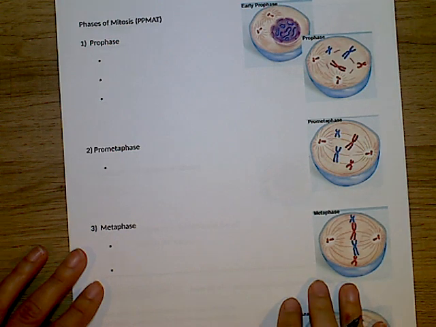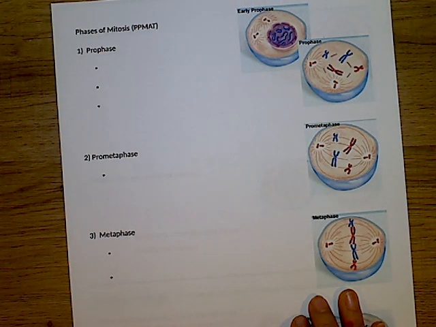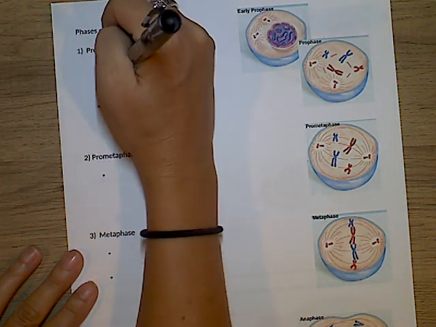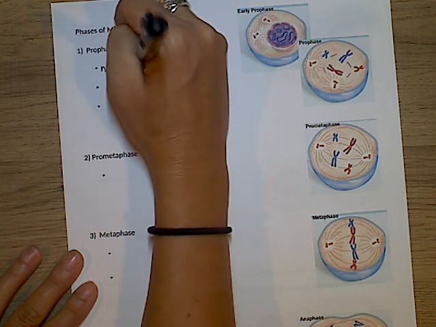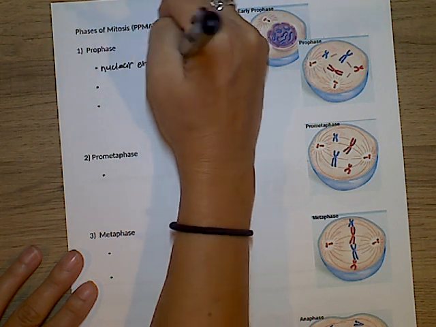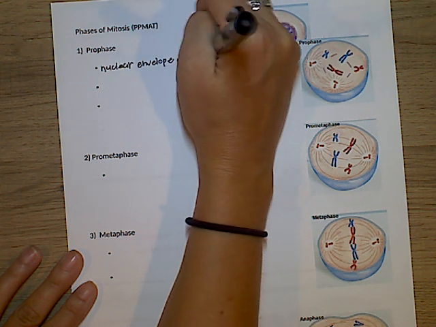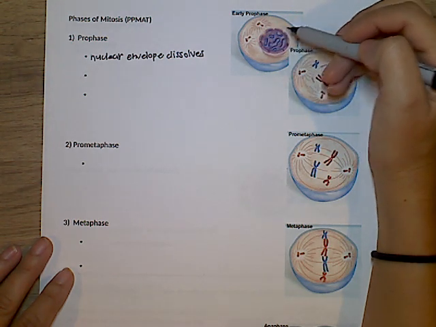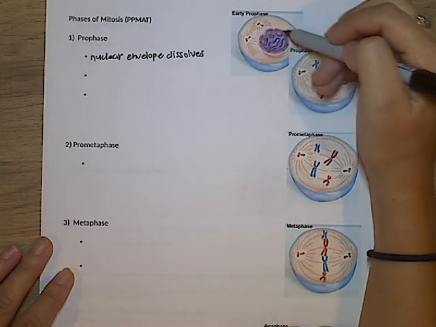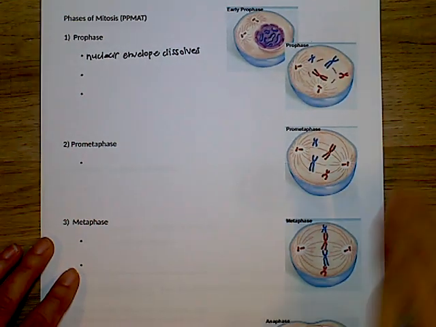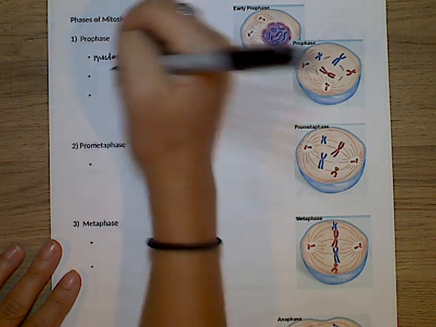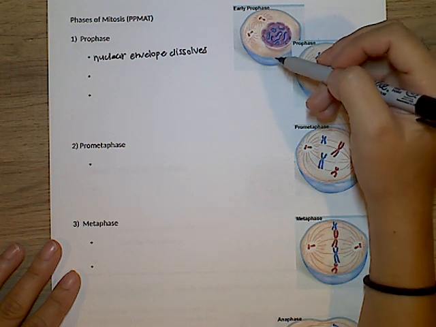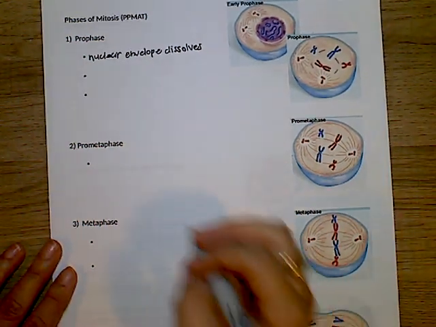But step 1 is prophase. So pro kind of means before, so this is kind of before all the stuff goes down. And the nuclear envelope dissolves. So we've got the nucleus here with all the DNA inside, and if we're going to split that up, we need to dissolve this membrane surrounding the nucleus so we can split it up. That chromatin, which is just the messy ball of yarn inside the nucleus, is going to condense into those chromosome packages so we can easily split them between cells.